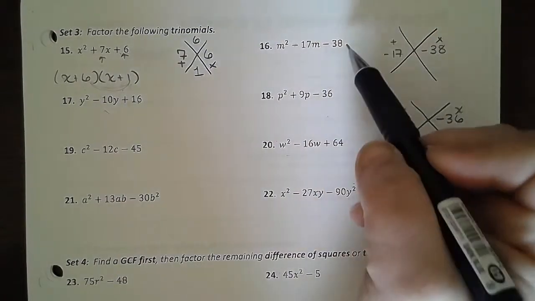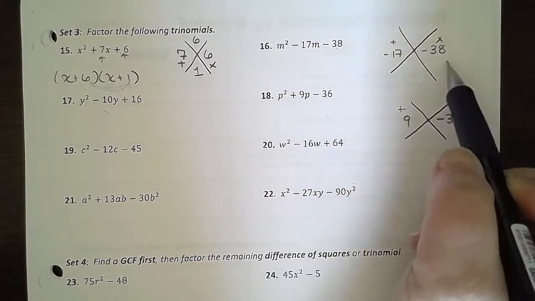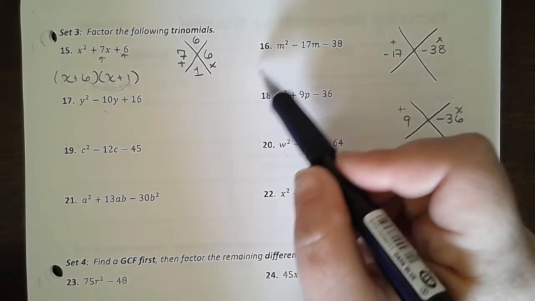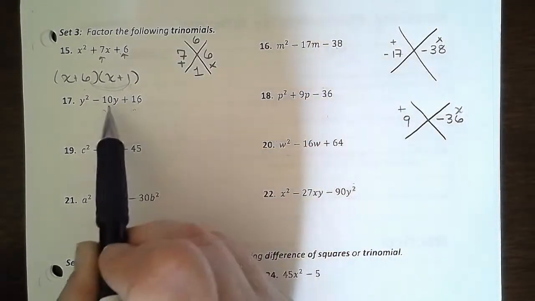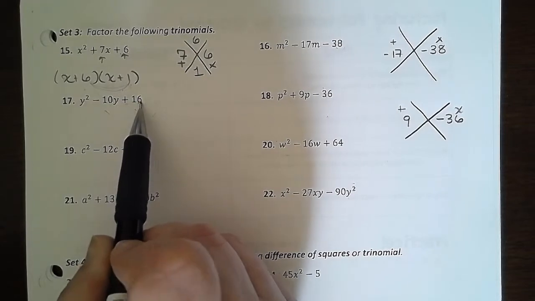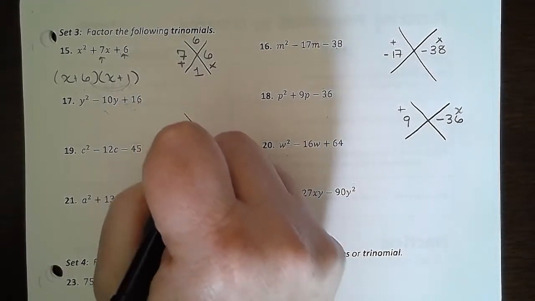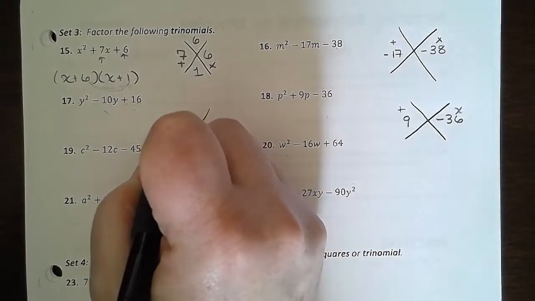If this is negative, one of these is going to be negative, right? And if this is positive, but the middle is negative, like right here, both of these are going to be negatives. Okay, so hopefully you can start to see that a little bit. So I'm going to make X puzzles here.